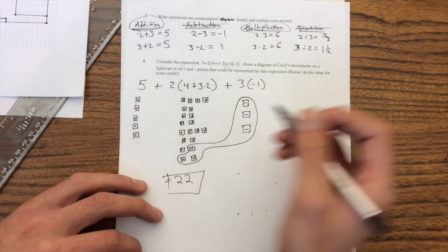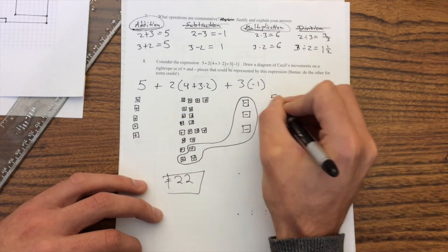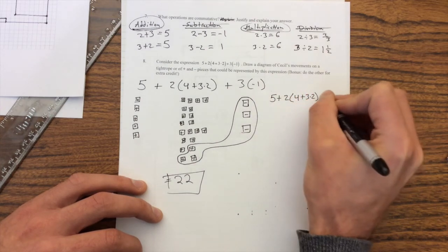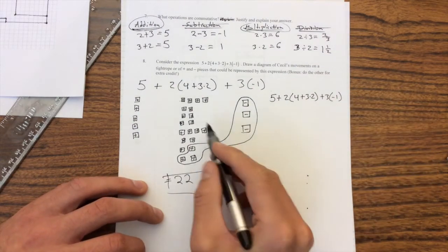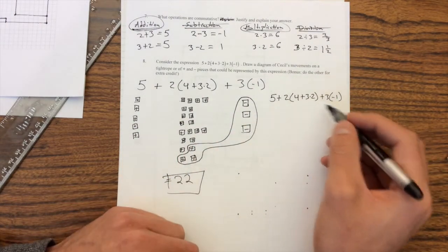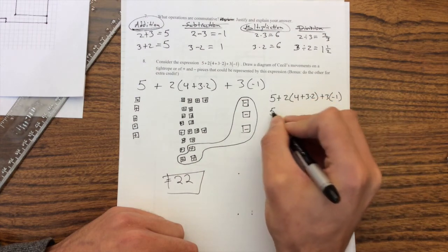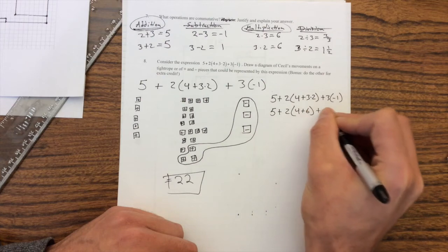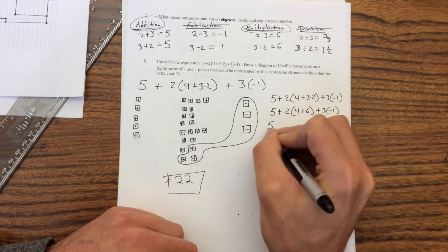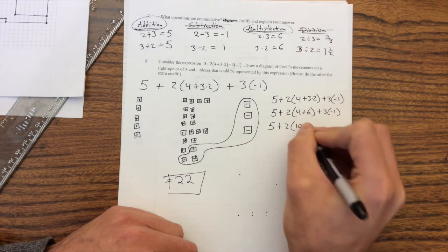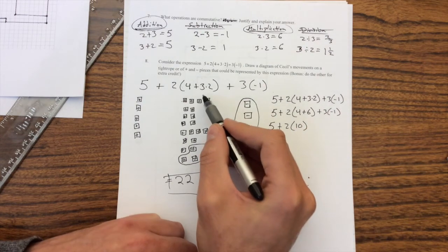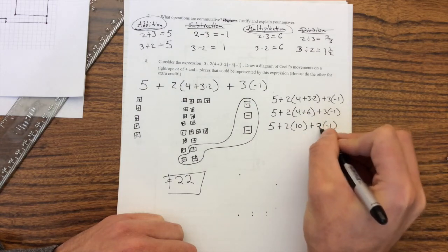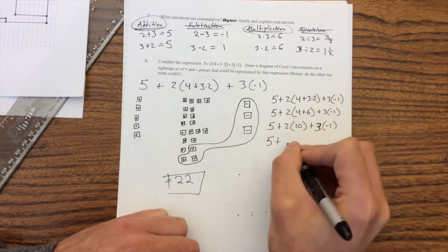If you wanted to check your work, you can go ahead and go 5 plus 2 times 4 plus 3 times 2. 3 times -1. Or I guess really this would probably be checking your work over here. But nonetheless, if you want to see it solved in the equation, I have 5 plus 2. Inside the parentheses would be 4 plus 6. Plus 3 times -1. I continue going in the parentheses. So 4 plus 6 is 10. Notice that would be our 10 that was right here that was repeated. 5 plus 2 times 10 is 20.